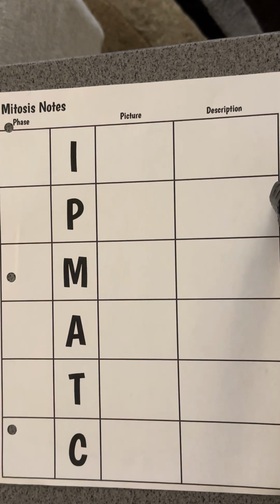Okay, welcome to our notes on mitosis. I'm going to be color coding my notes. You don't have to. It's really all up to you. You're just going to need the rainbow, Roy G. Biv.